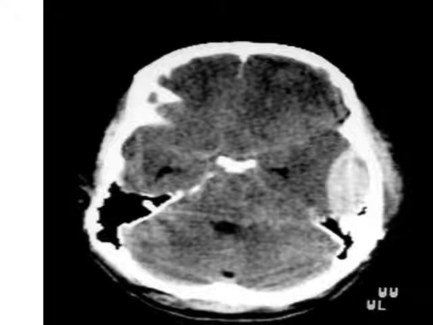What about this image? It is a CT brain. Look here. It is a hyperdense lesion. Is it epidural or subdural? It is epidural hematoma.